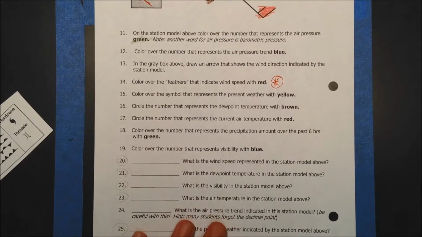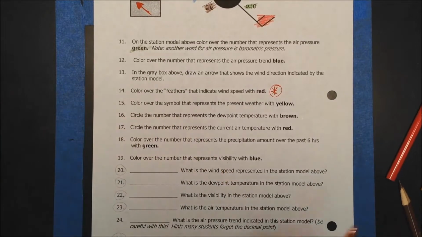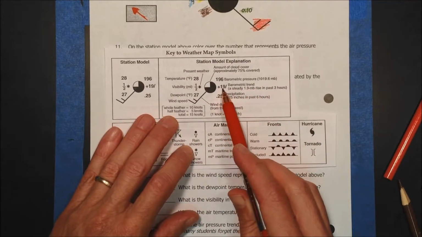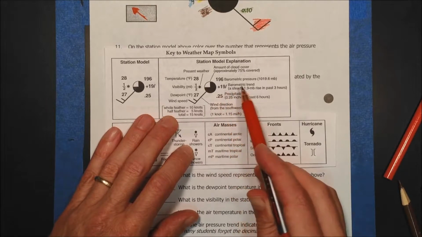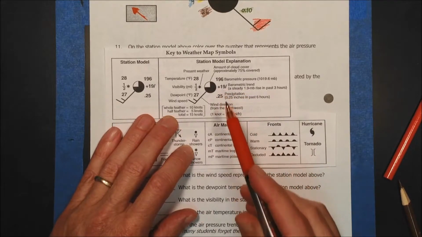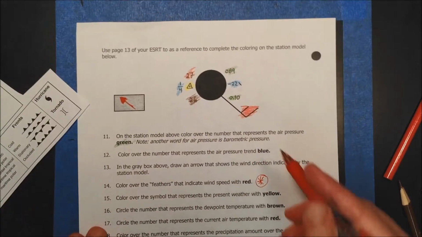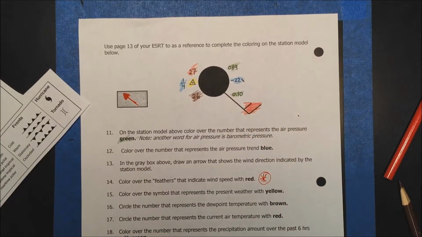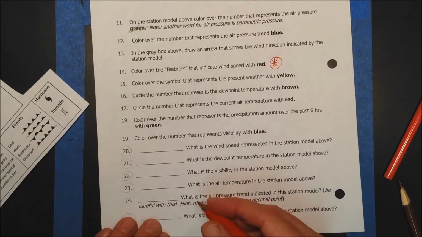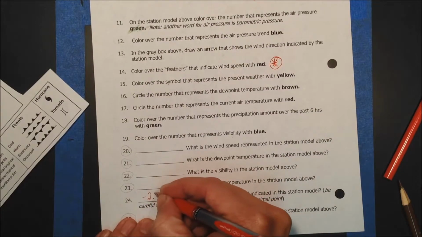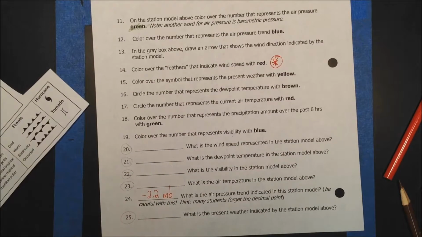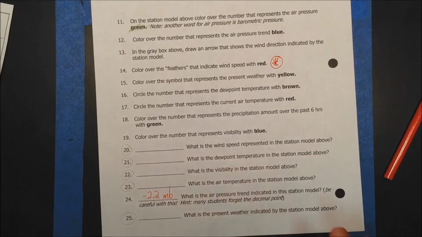What is the air pressure trend indicated by this station model? So, air pressure trend, if we go back to this, it's called barometric trend. In this case, +19 equals 1.9. So there's a decimal there. That's the shorthand. So in this case, it says -22, and then it means going down steadily. So that would be this, -2.2 millibars. Okay? So hopefully that helps.